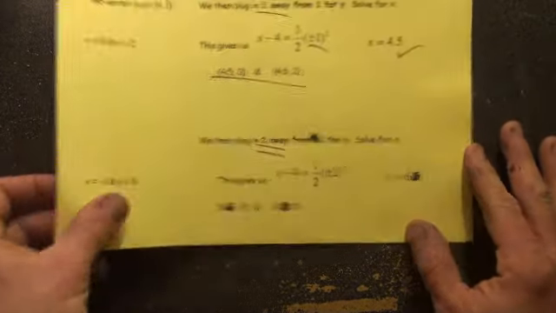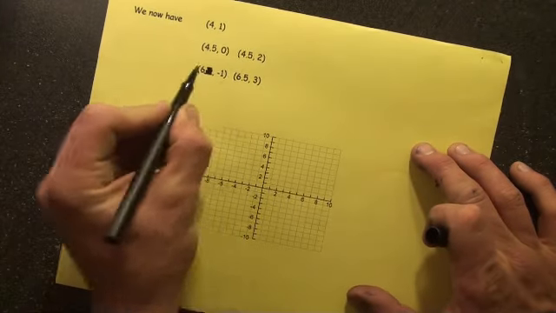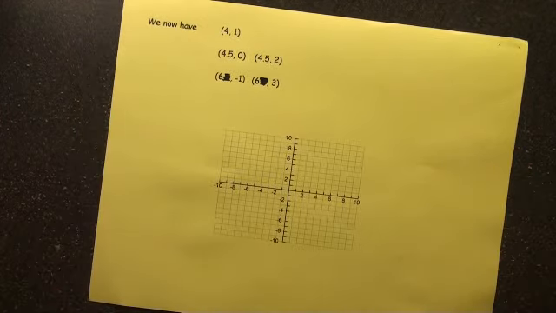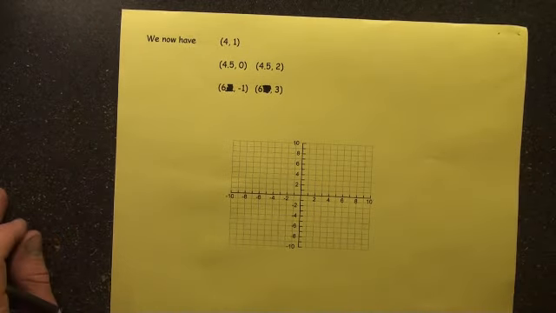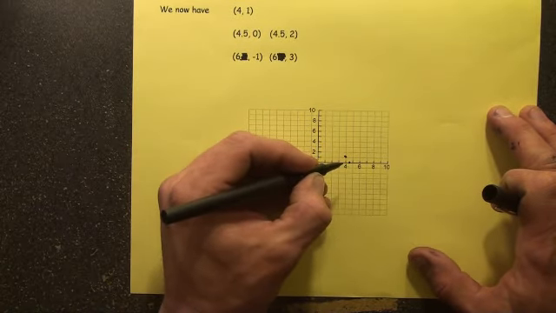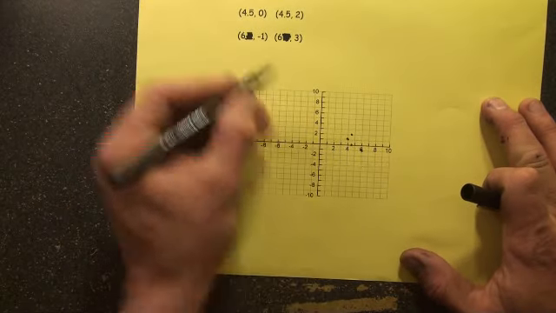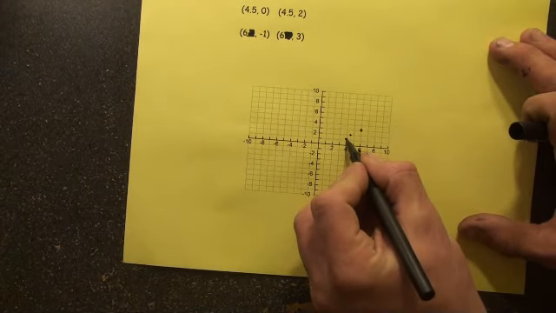Now, we'll go ahead and graph these 5 points here. That's the best part of teaching: when you're teaching it, you know if you got the right answer while you're teaching it. Okay, let's go ahead and graph these 5 points. We should have a symmetrical situation. 4 comma 1. 4.5 comma 0. 4.5 comma 2, right here. 6 negative 1. 6 3, and right there. Now, there's your parabolic shape.